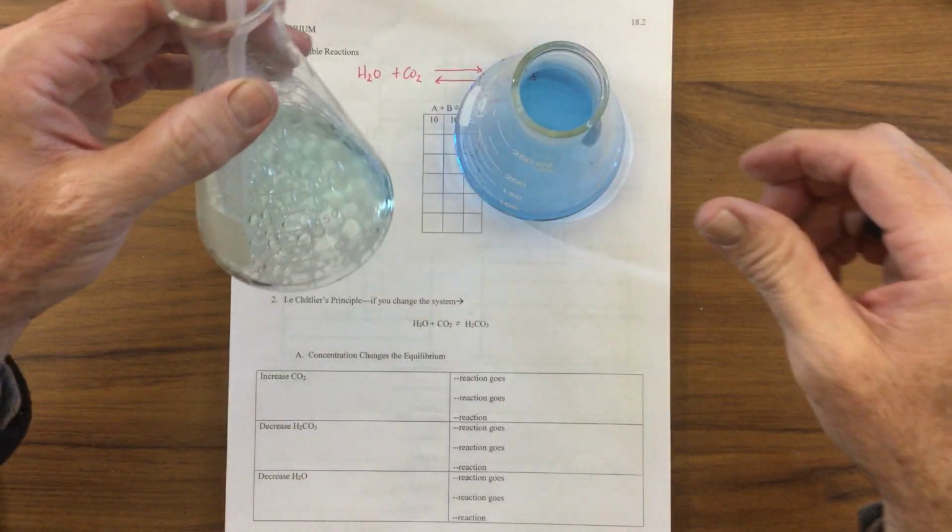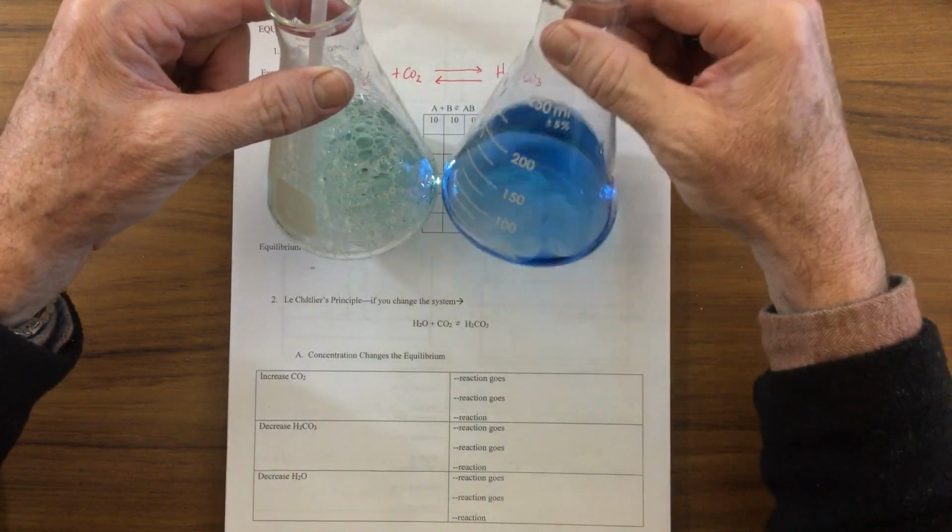Okay, so now we have a reaction, and this is what it looks like now. This is what it started at.